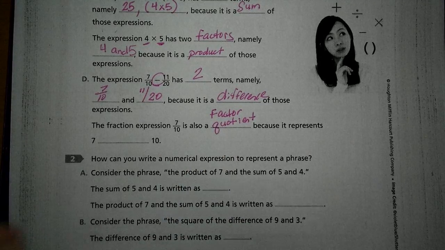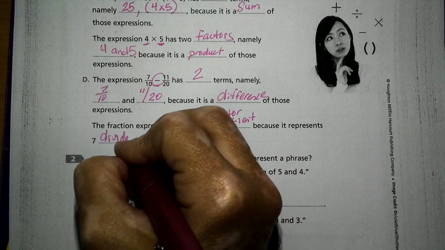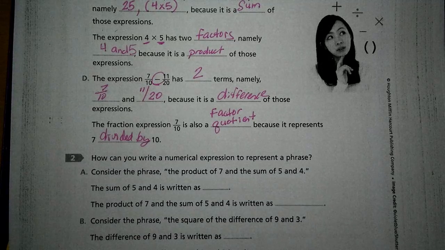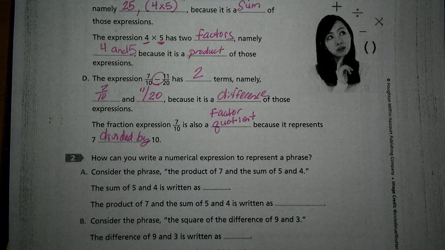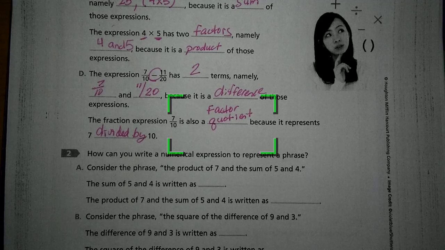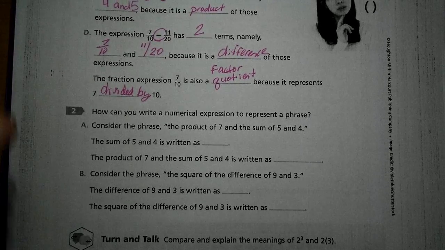And the reason why is because, as I just said, it's 7 divided by 10. Okay, so that's why I said that one was a little tricky, because it's both. All right. Any questions on that one? No? All right, let's move it up.